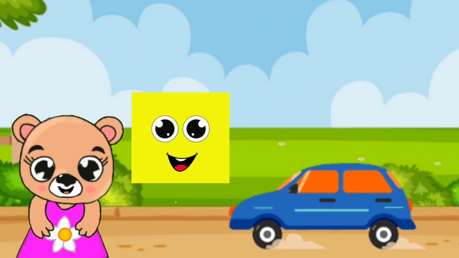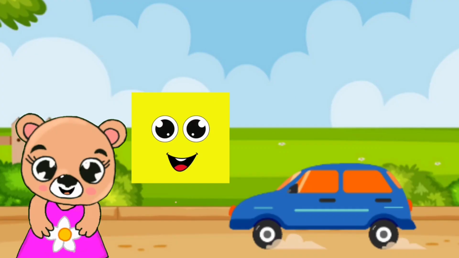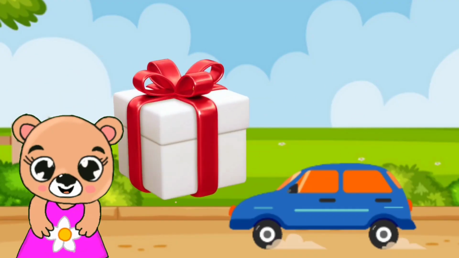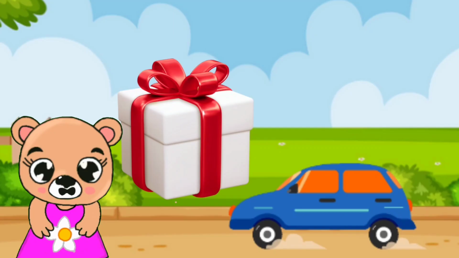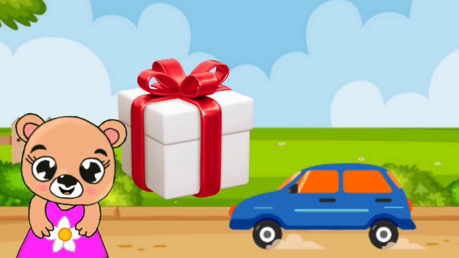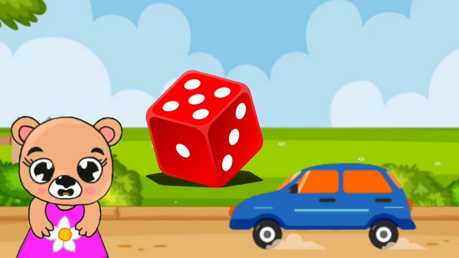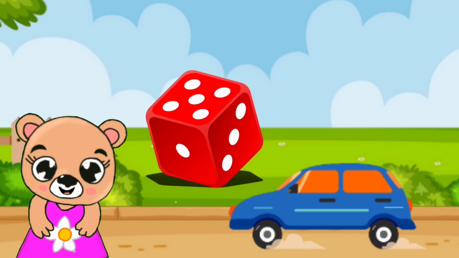Square. Gift box looks like a square. Dice looks like a square.